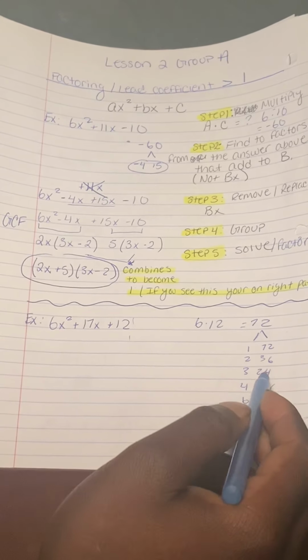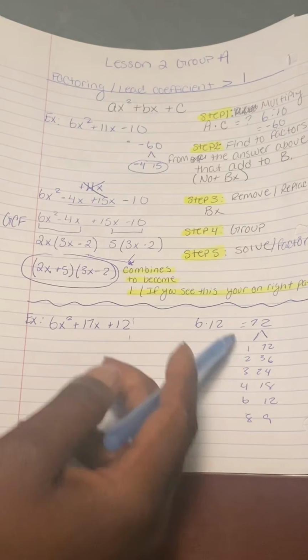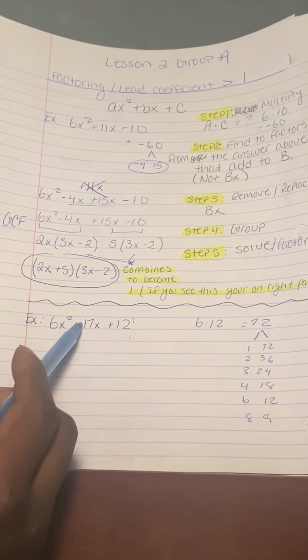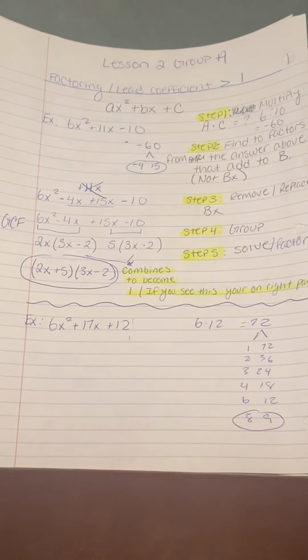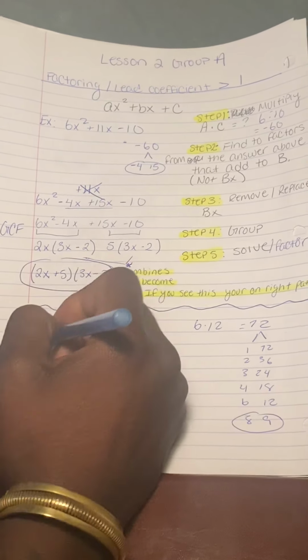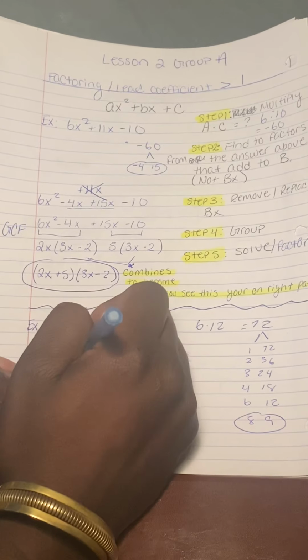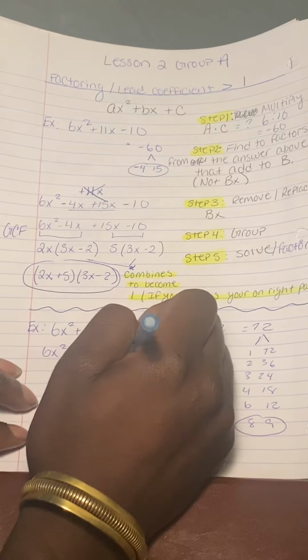So again, I'm looking at these two numbers now. What combination of these factors adds to my B, or my 17 right here? Well, 8 and 9 adds to 17. So remember, I replace 17x with these two, and it becomes 6x squared plus 8x plus 9x plus 12.